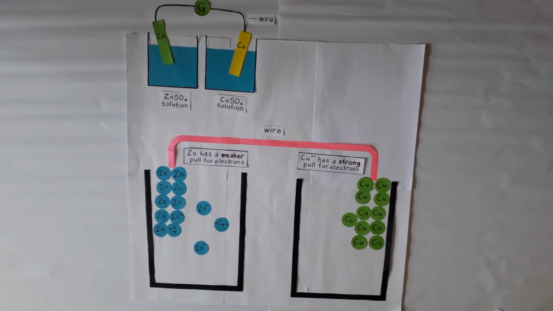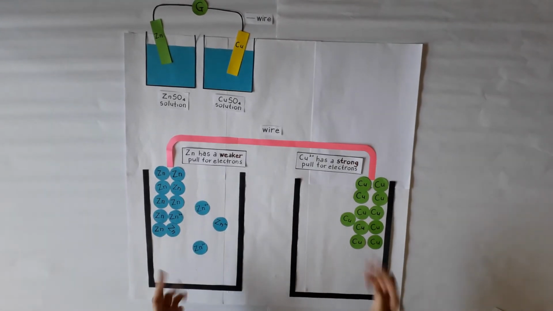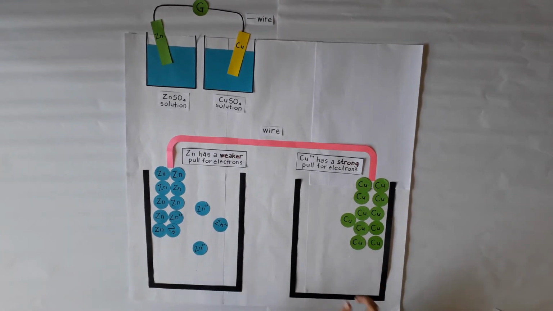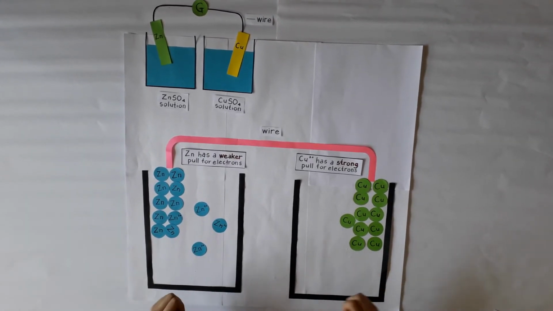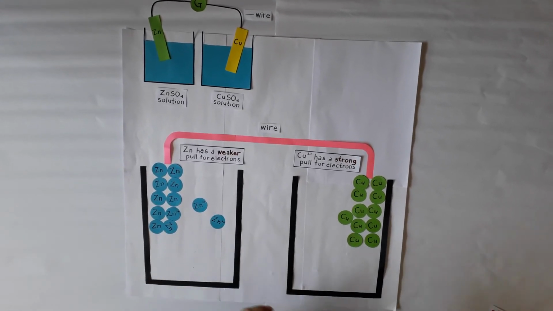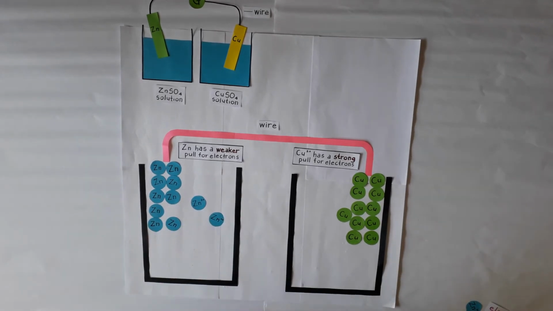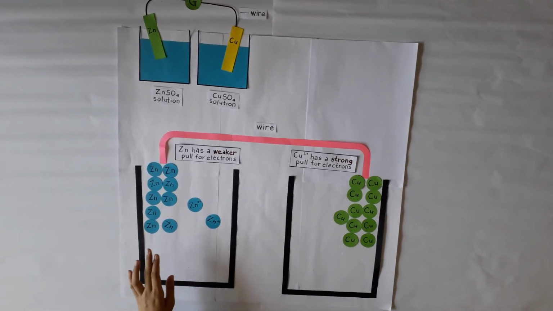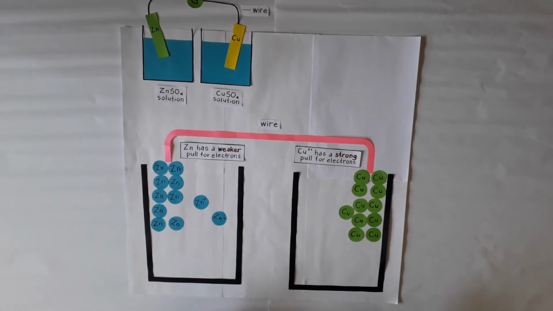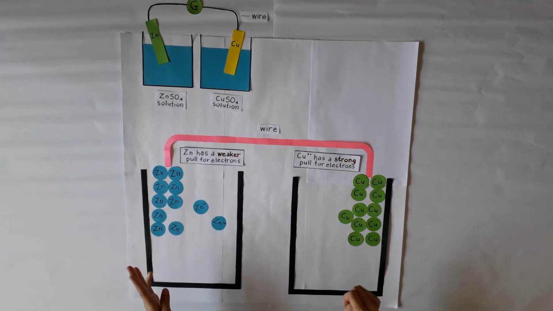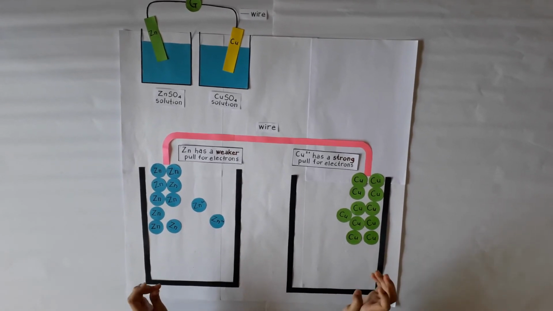These 2 electrons are going to move over here to copper, and one of these Cu2+ ions that really wants electrons is going to come, take them in, and get rid of the 2+ charge, and this neutral copper atom is now going to become part of the solid piece of copper metal.